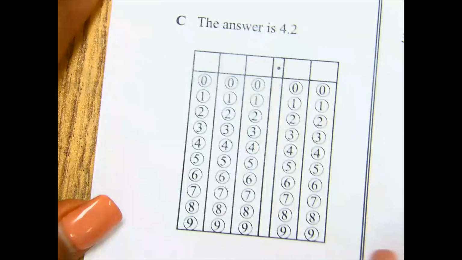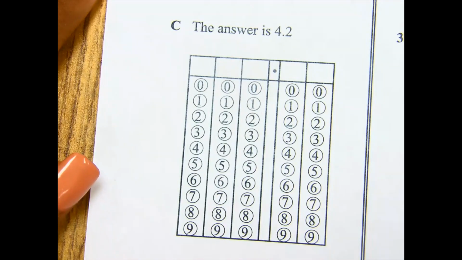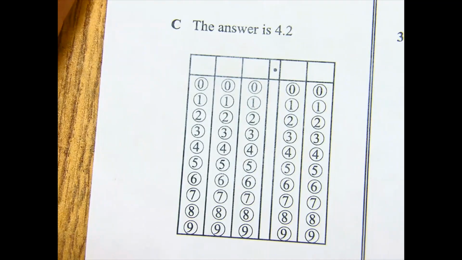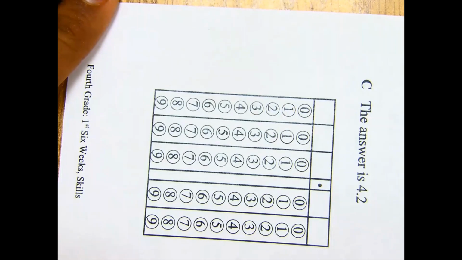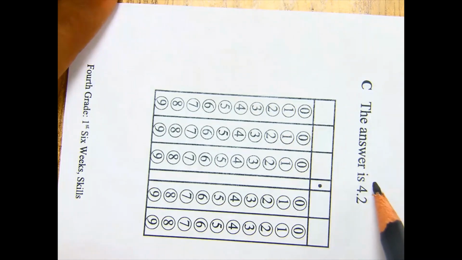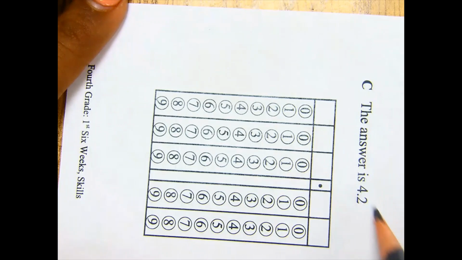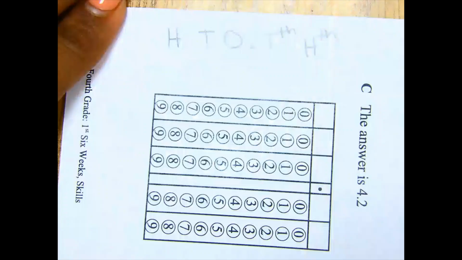My letter C says the answer is 4 and 2 tenths. 4 and 2 tenths. So now again, I'm going to draw my place value chart. But this time, it's going to look a little different. I don't have a hundreds place, I don't have a tens place, but I do have a ones, and I do have a tenths place. But I'm still going to write out my whole place value chart. This is my tenths and my hundredths. So here, I have my place value chart.